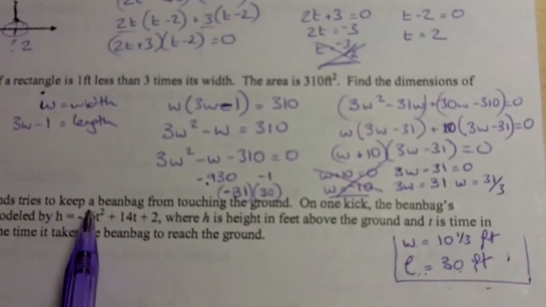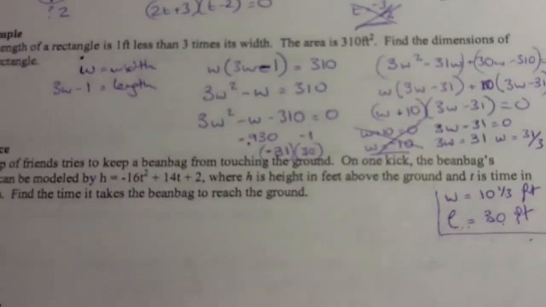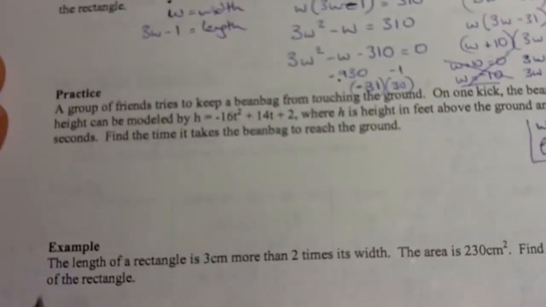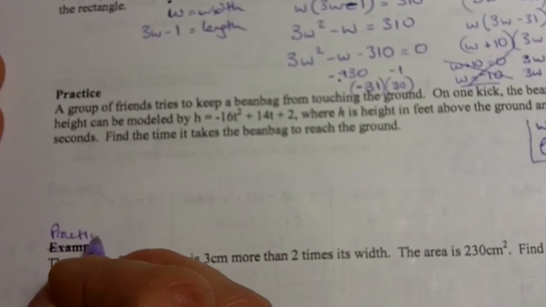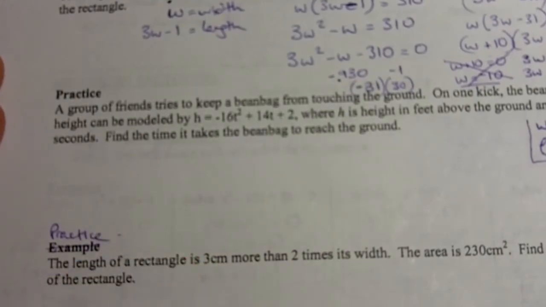And we've got a couple of practice ones for you. I think I wrote this down as an example. It's not an example, it is a practice. So 2 for you to do here. Okay, and there we have it.